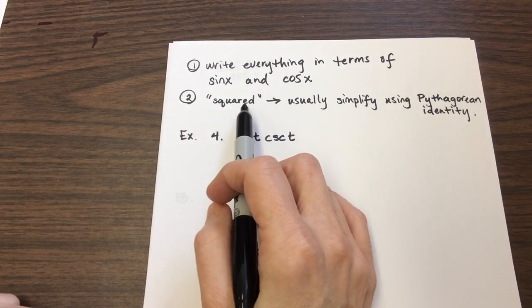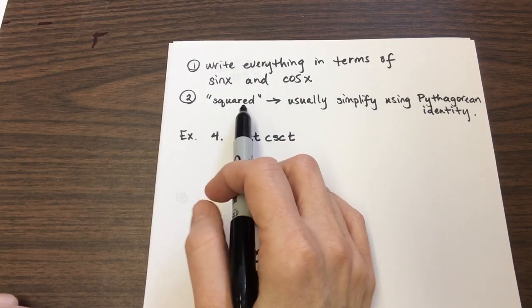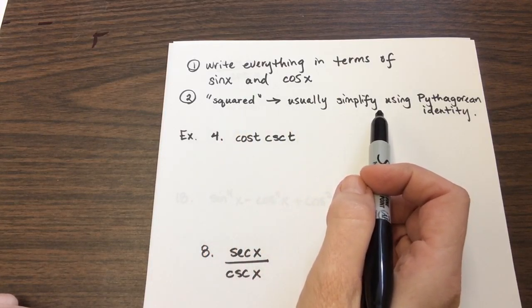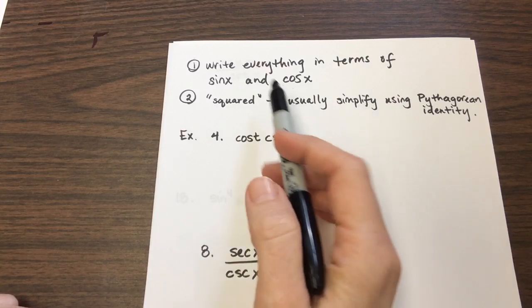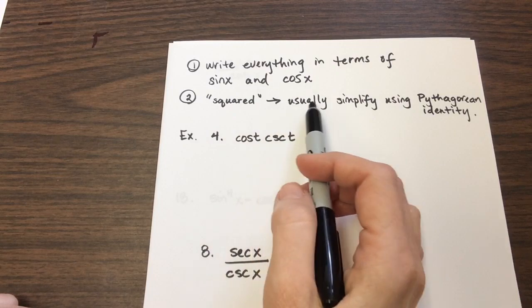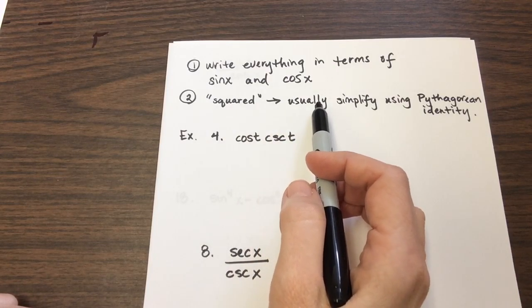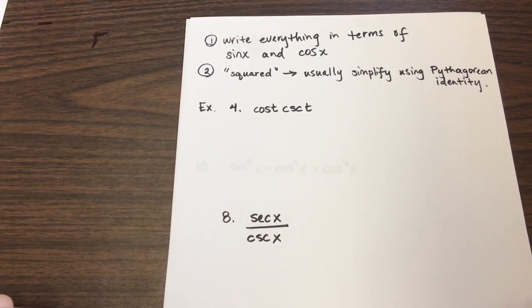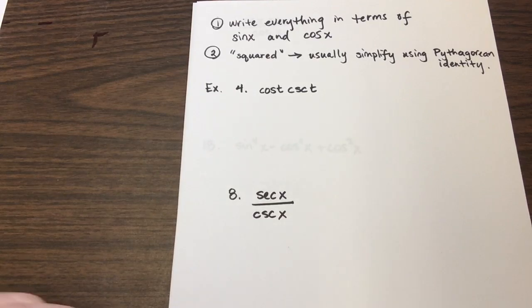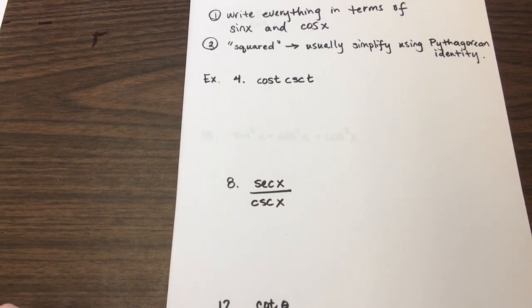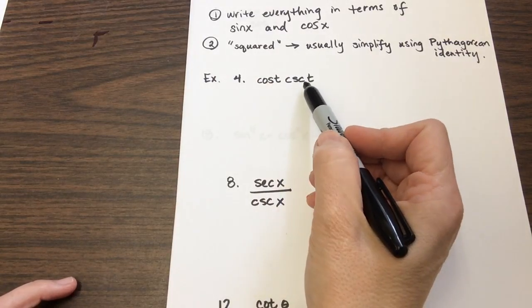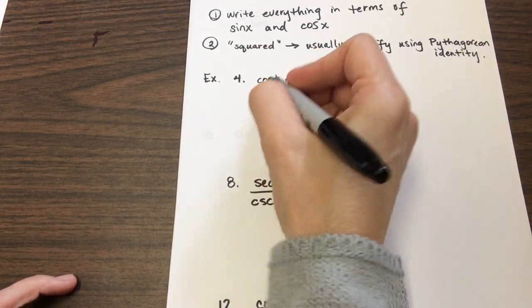And then if I see a trig function squared, then I'm going to be looking to my Pythagorean identities to simplify it. So, like I said, the reciprocal identities and the Pythagorean identities especially, you need to be very familiar with those. Alright, so let's just go ahead and do some examples here. This is number 4, we're in section 7.1. All it says to do in this particular section is write everything in terms of sine and cosine and simplify it. So if I'm looking at 4 and I've got cosine of t times the cosecant of t, all I'm doing is writing this in terms of sine and cosine.